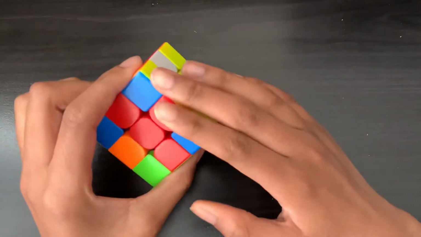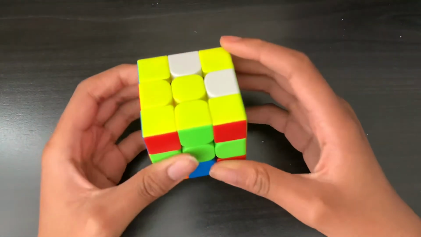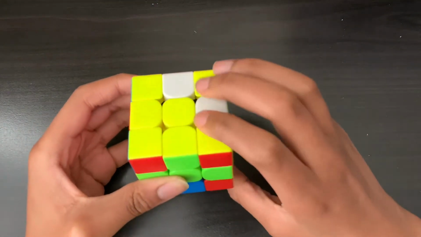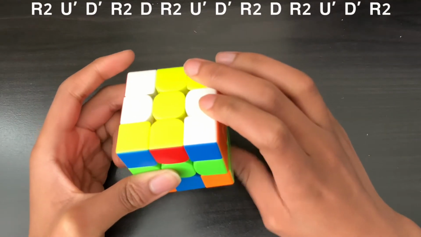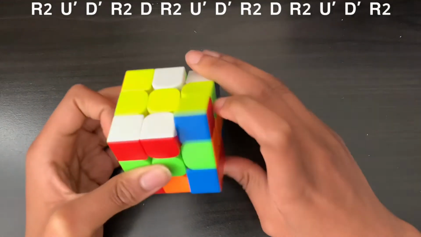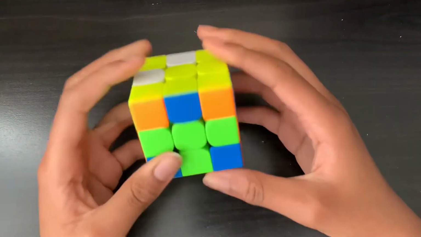So when you have the top layer solved and you have no headlights on the bottom, what you would do is this alg. That is all the cases.